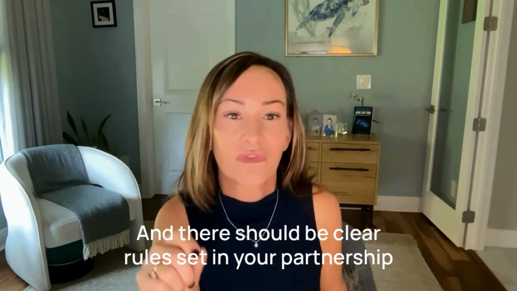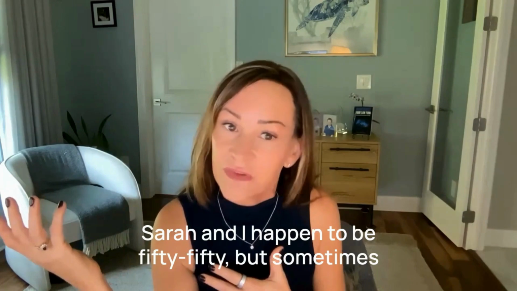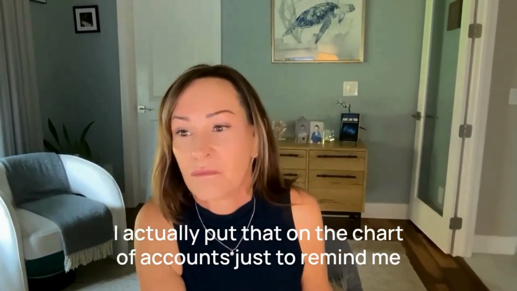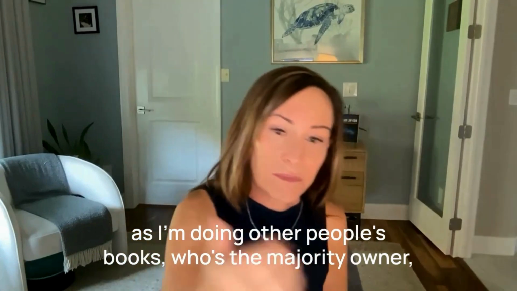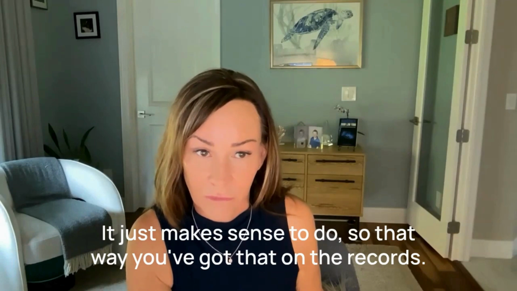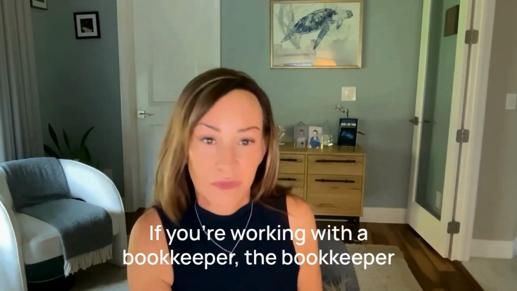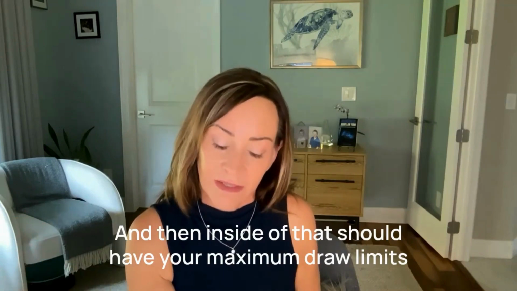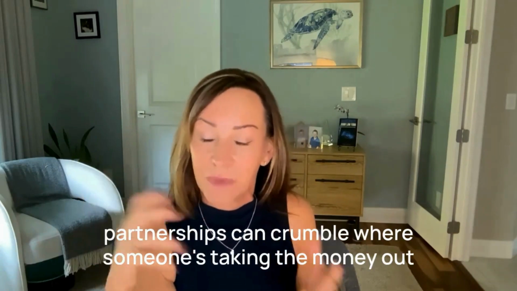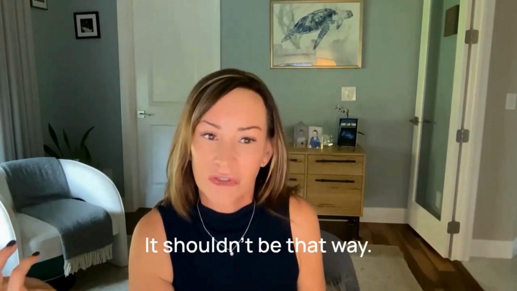There should be clear rules set in your partnership agreement because partners can have various percentages. Sarah and I happen to be 50-50, but sometimes there are different percentages. I actually put that on the chart of accounts to remind me, as I'm doing other people's books, who's the majority owner and who owns a certain amount. It just makes sense to do, so you've got that on the records. And then you want to have that partnership agreement. If you're working with a bookkeeper, the bookkeeper should have access to that. Inside of that should be your maximum draw limits and how the approval process goes, because partnerships can crumble where someone's taking the money out without having a conversation with the other partner. It shouldn't be that way.